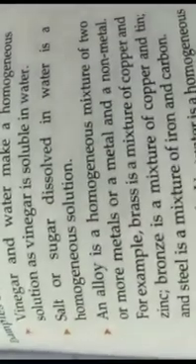Vinegar and water make a homogeneous solution. Salt or sugar make a homogeneous solution when dissolved in water. Alloys can be like this, a homogeneous mixture. A solution of alcohol in water or tea is a homogeneous mixture.